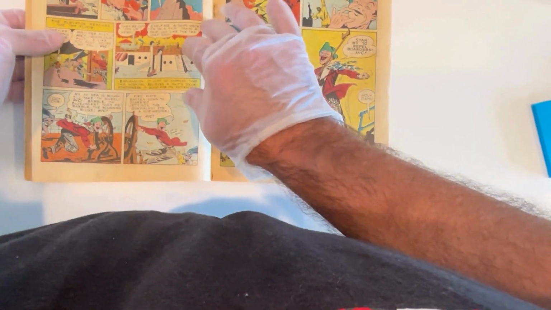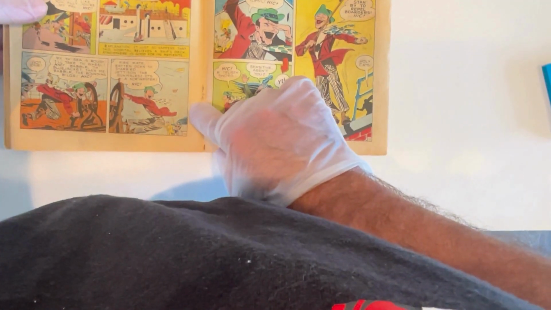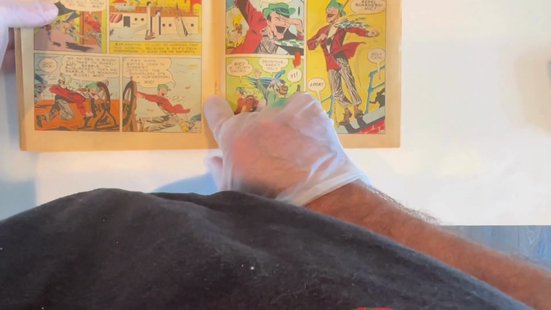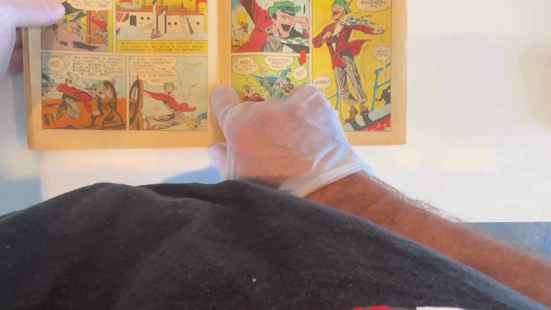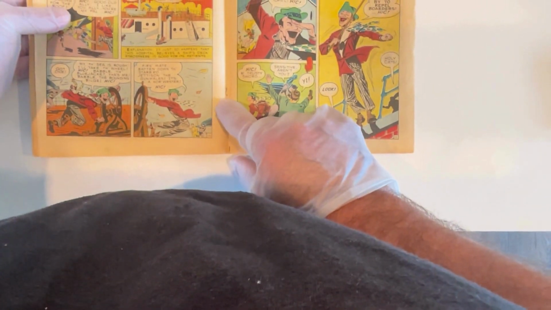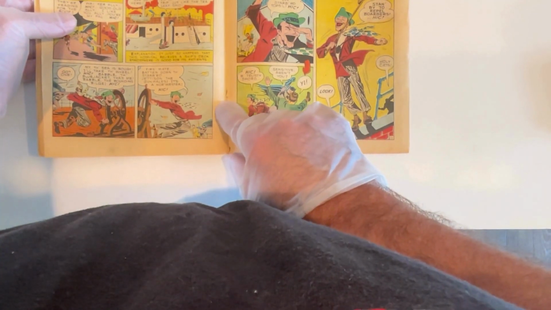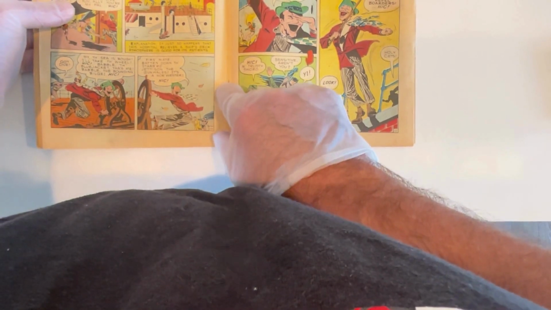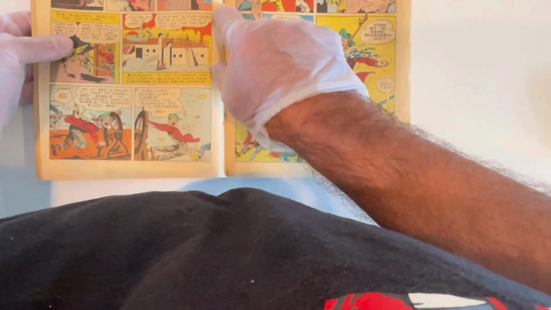This is the centerfold. The staples are in good shape. This is just a bindery defect, which doesn't count against the book, especially a Golden Age book, but really any book. It's more common that the machines were a little bit off center where the staple is, but I'm sure that was how it was done.